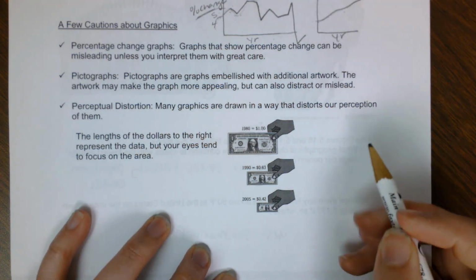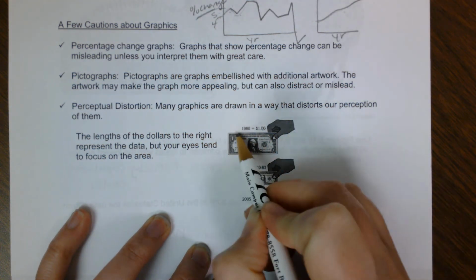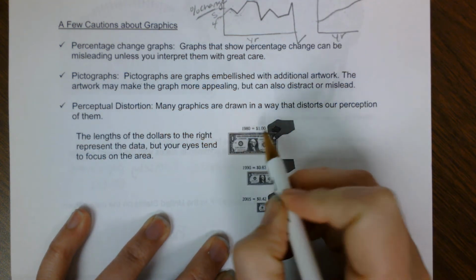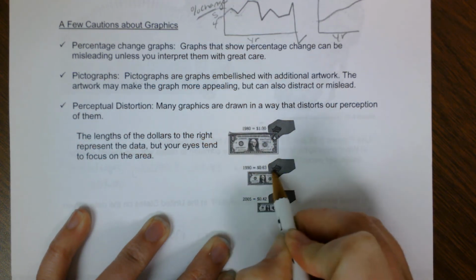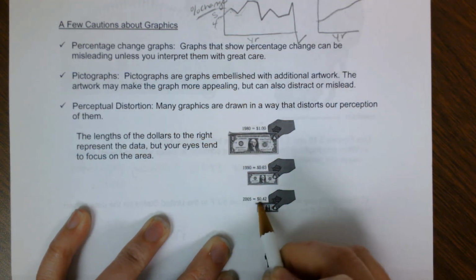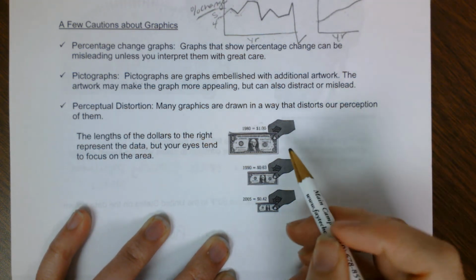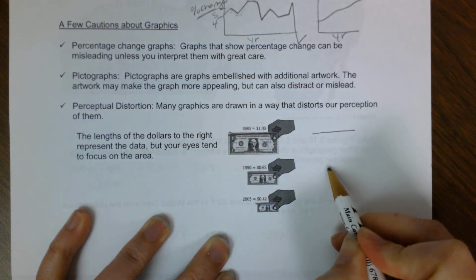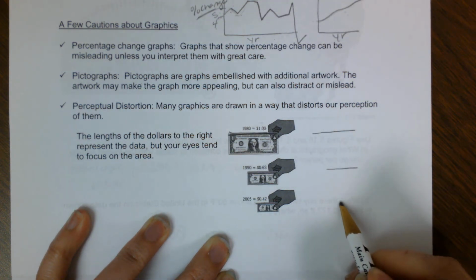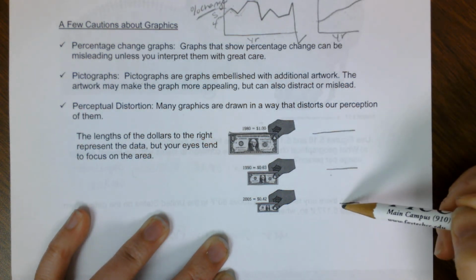So if we were to compare just the lengths, this length here, and this length here, and this length here. So going from this length, it's kind of estimated over here, it's really not as drastic as it looks.